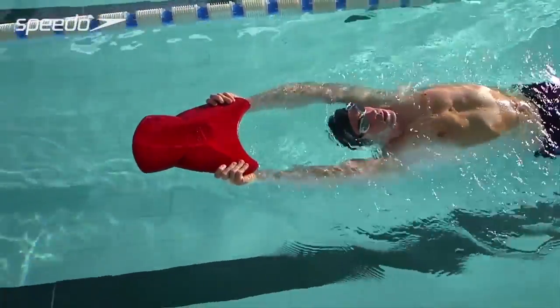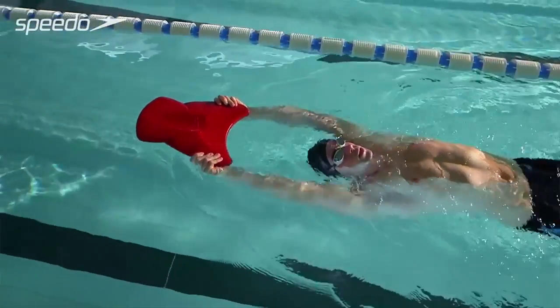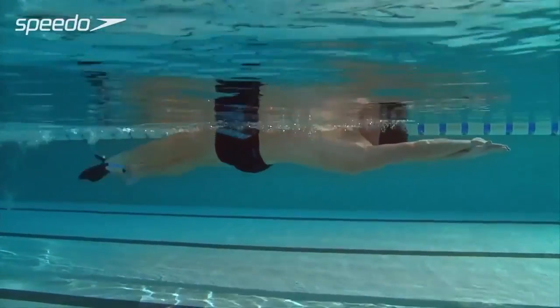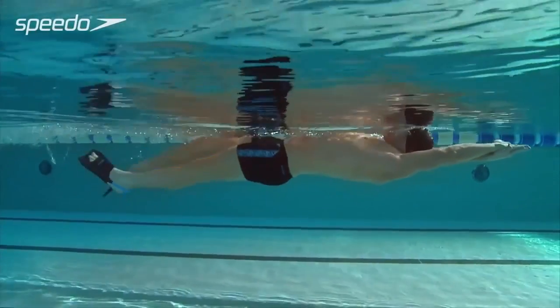A kickboard can be used to help you stay buoyant in the water while you work on your kick technique. Fins can also be used to improve your leg strength and body positioning.